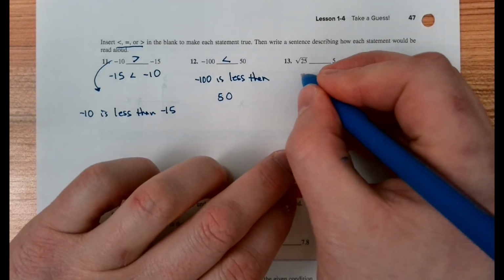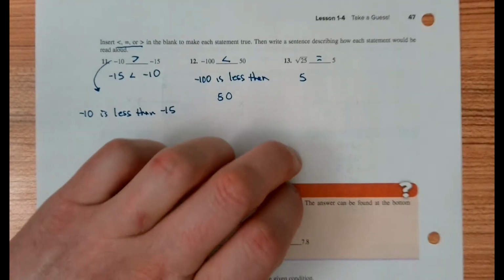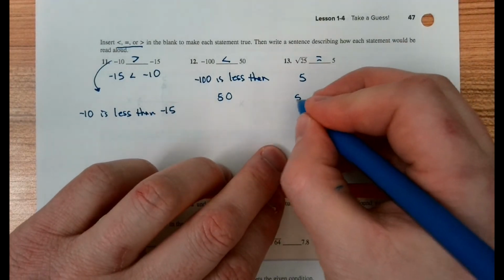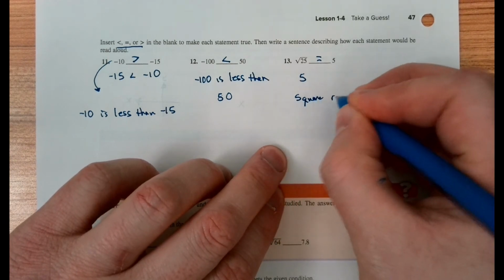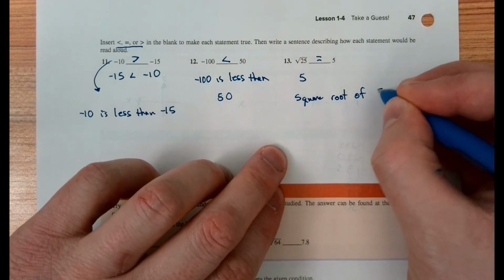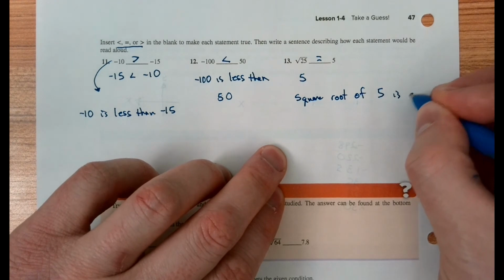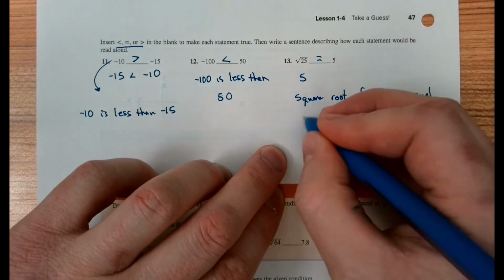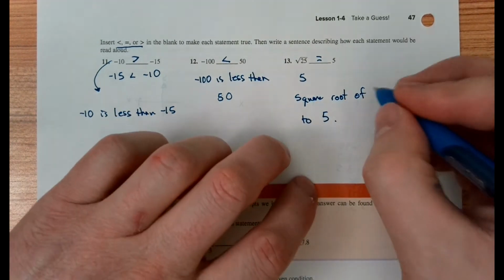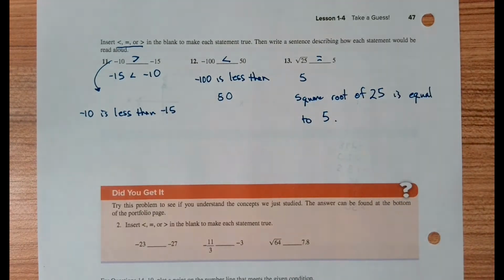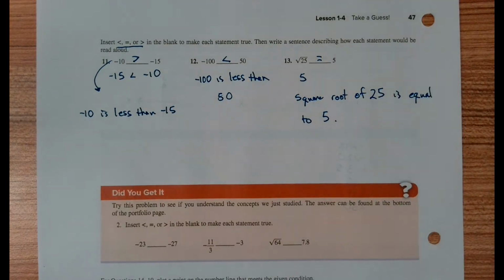And the square root of 25, did you know that? The square root of 25 is equal to 5. And we would read that as square root of 25 is equal to 5. Did I say 5? I meant 25. Square root of 25 is equal to 5.